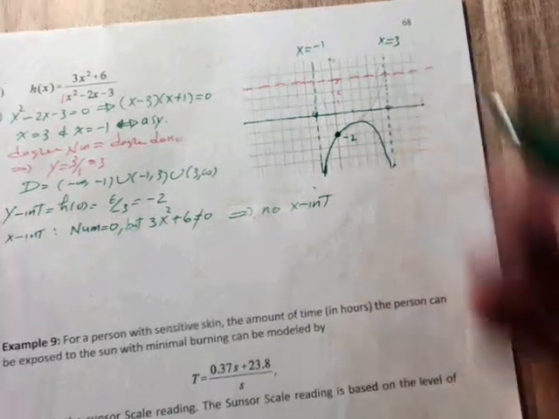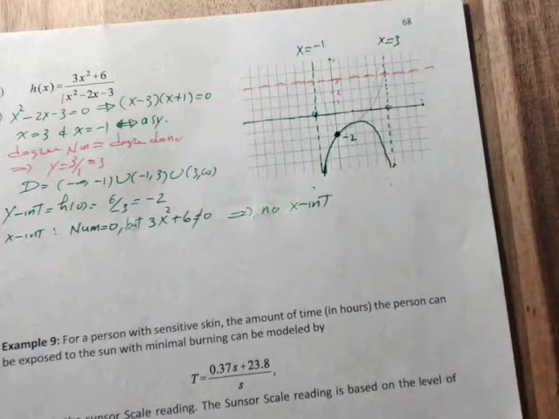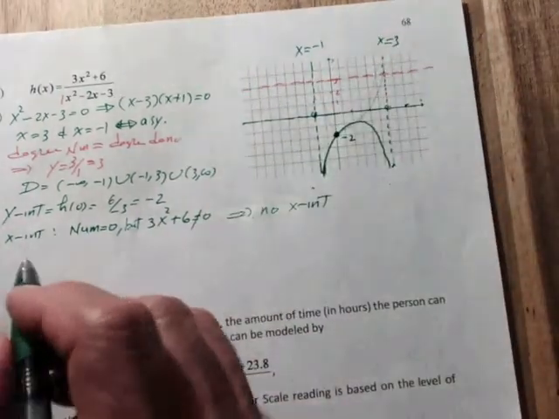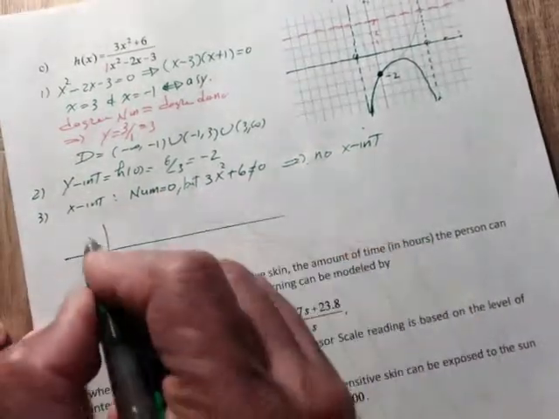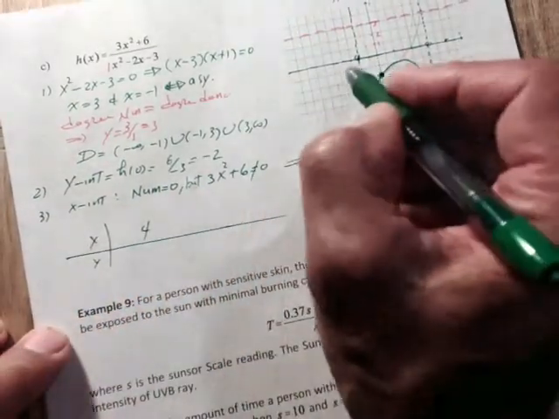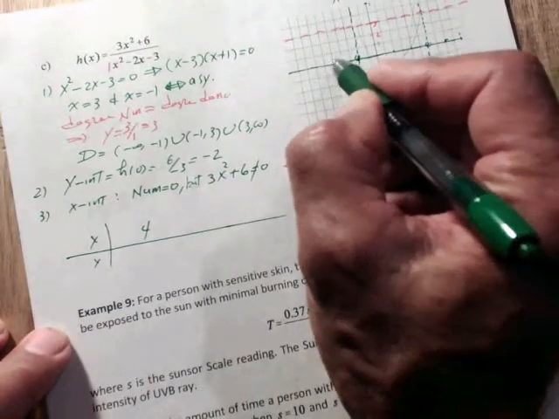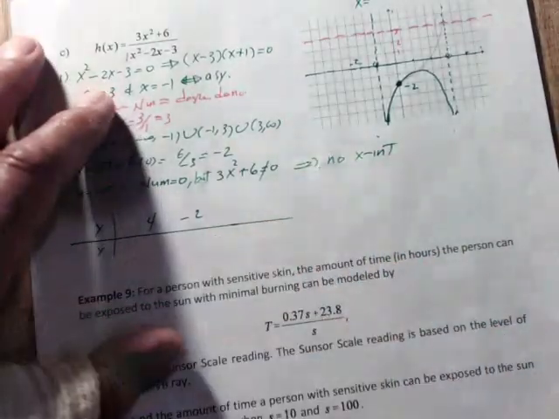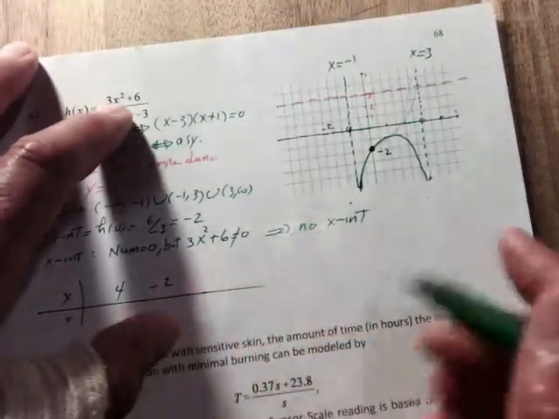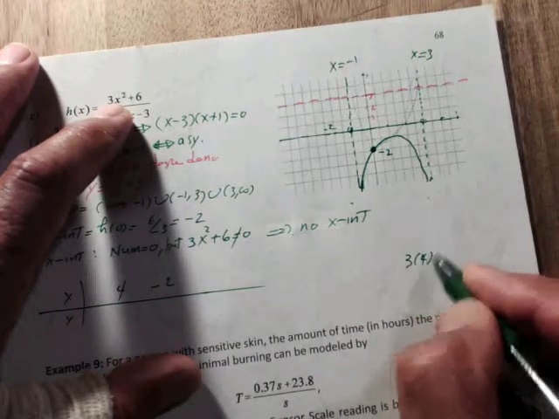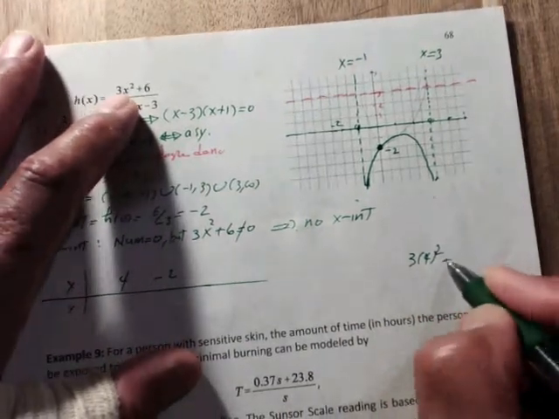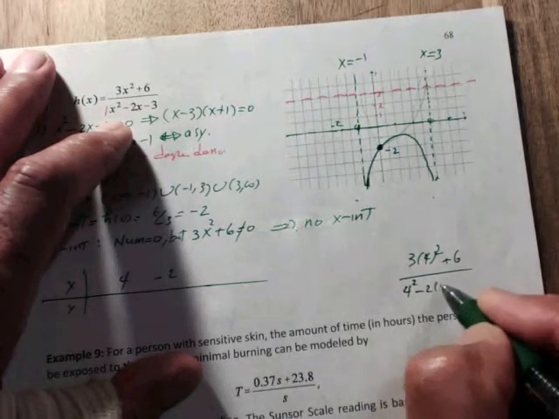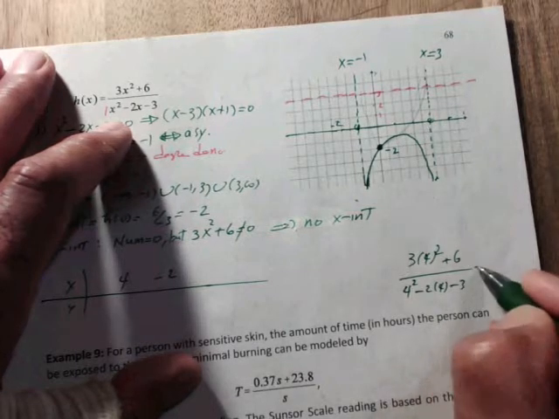Okay. Now, how about the pieces on the right side? This is 3, so I'm going to try 4. Put x equal to 4, and for the left side, put x equal to -2. So if I put x equal to 4, what would I get? I get 3 times 4 squared plus 6 over 4 squared minus 2 times 4 minus 3. So what would I get?